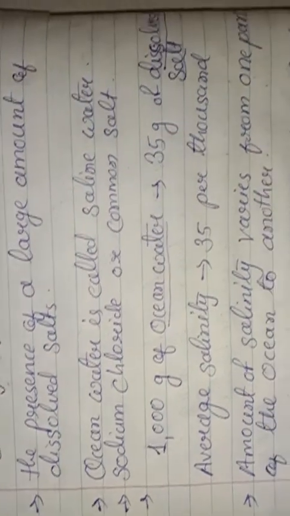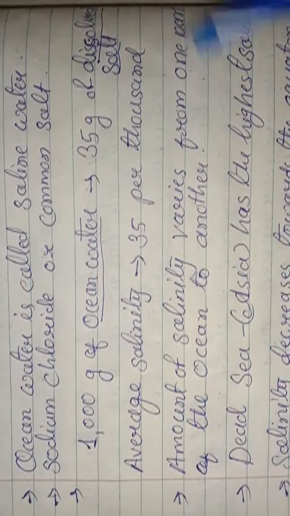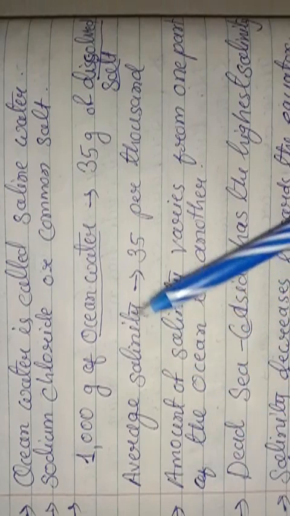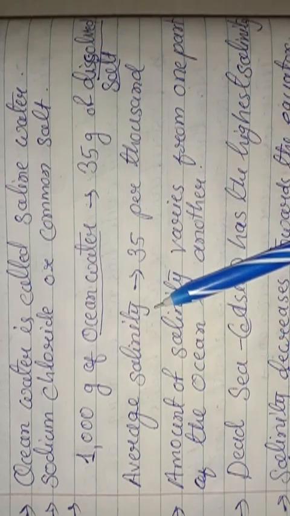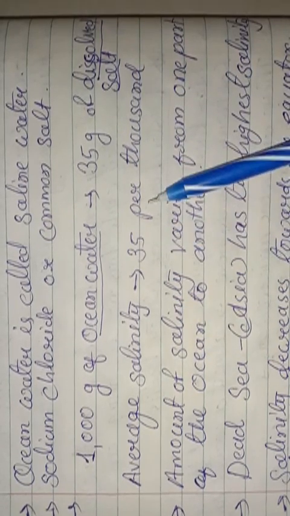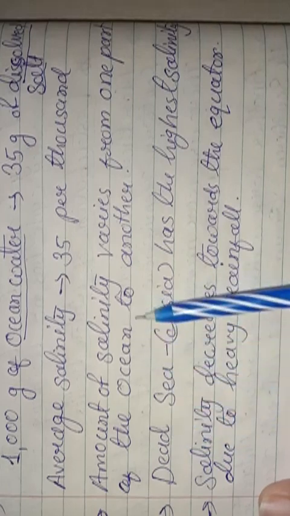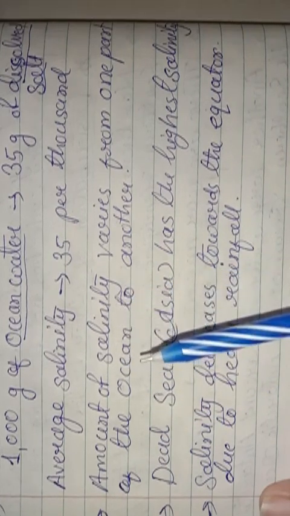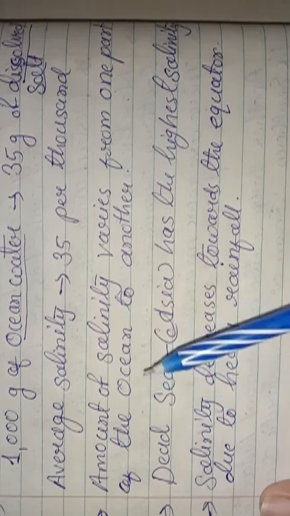Now, about the salinity of ocean water: in 1000 grams of ocean water, we can see 35 grams of dissolved salt. This means the average salinity of ocean water is 35 per thousand. The amount of salinity varies from one part of the ocean to another. It is not the same everywhere.